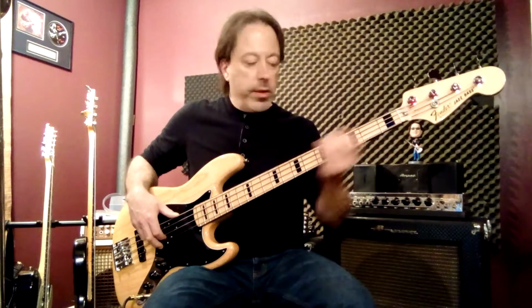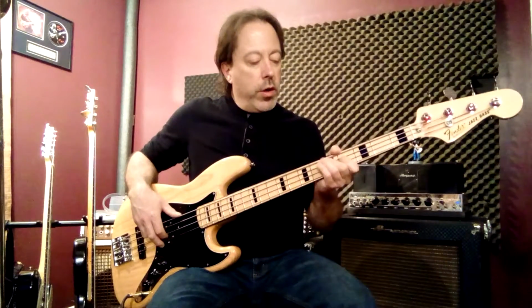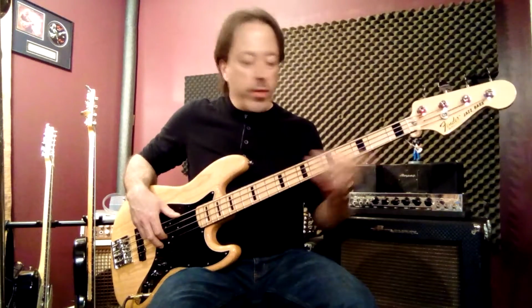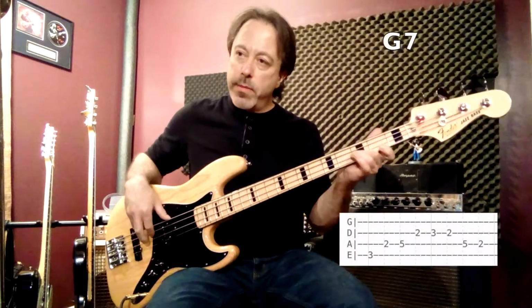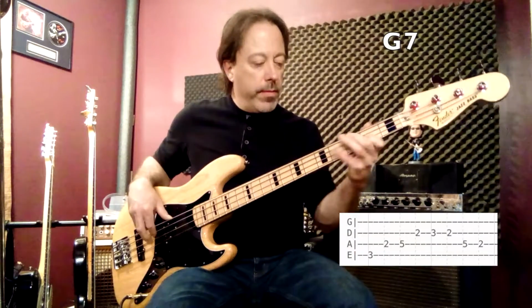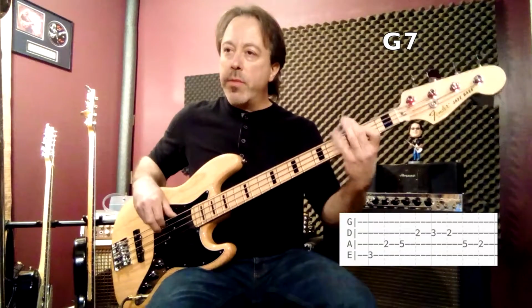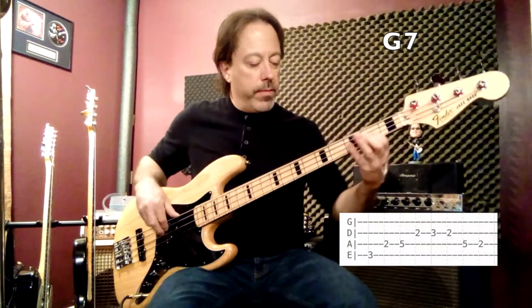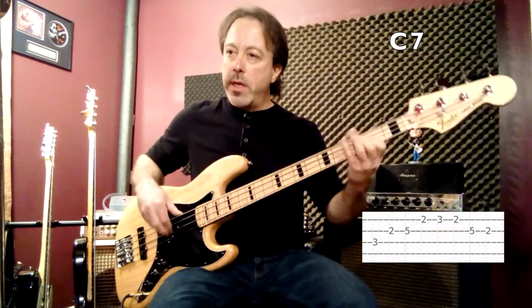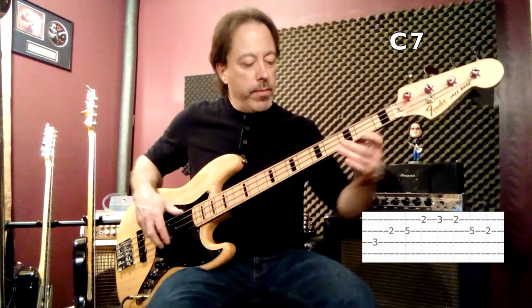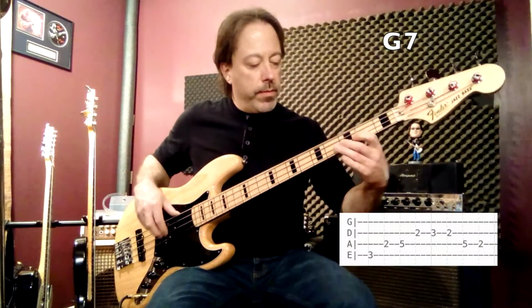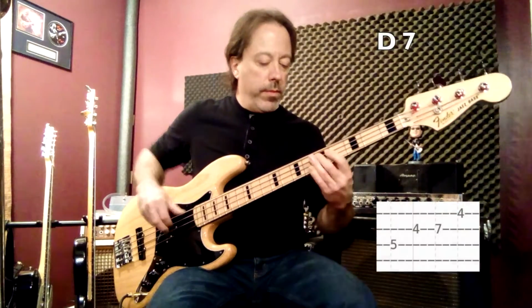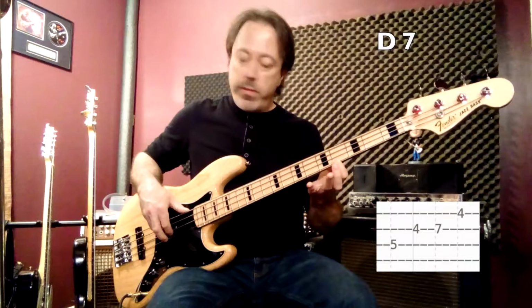Some blues progressions will play over seventh chords. So if I use that arpeggio with the sixth to this flat seventh, now I've got my blues bass line. To the C, just move it up. Back to G. D.